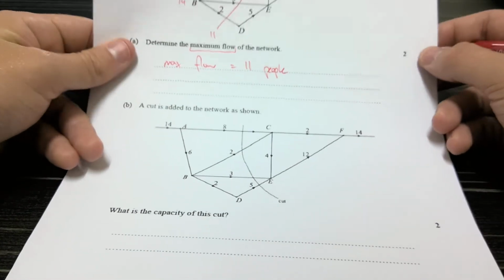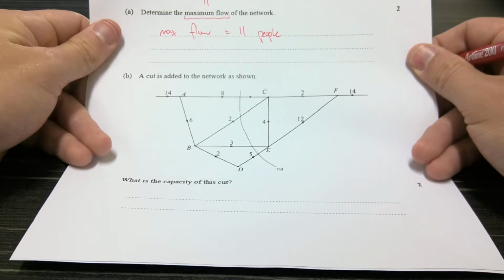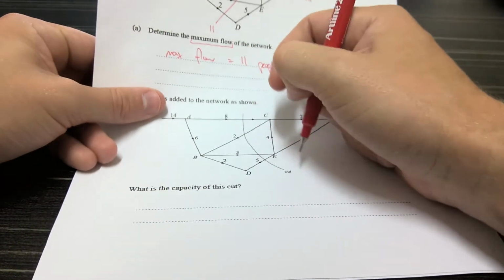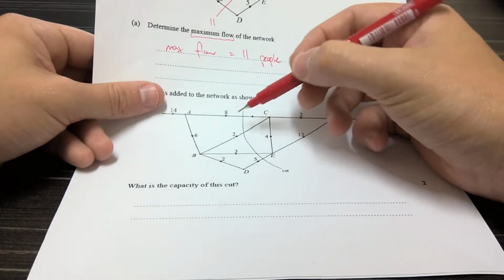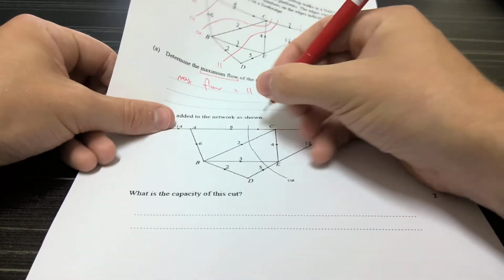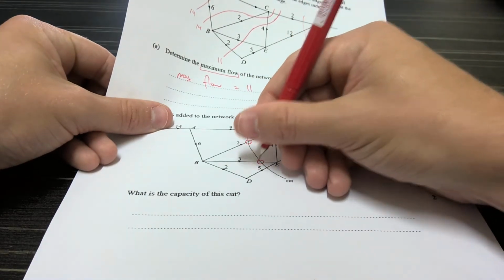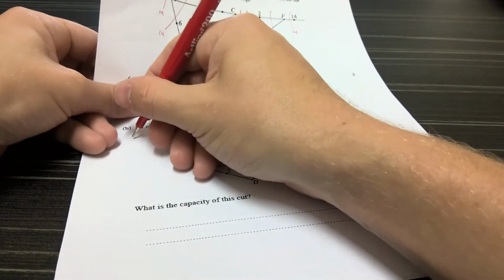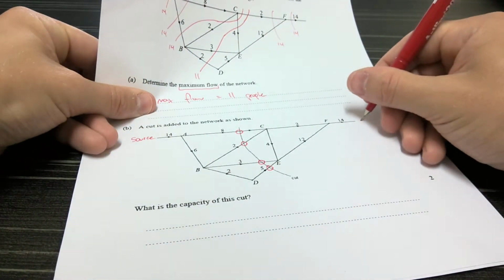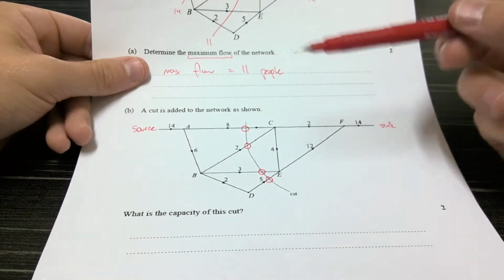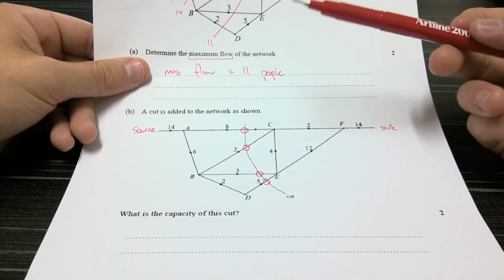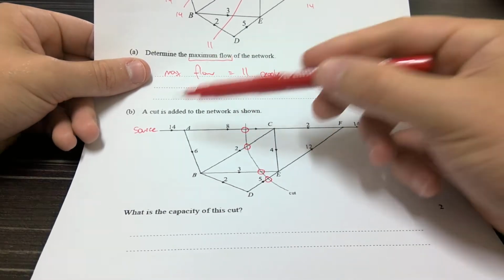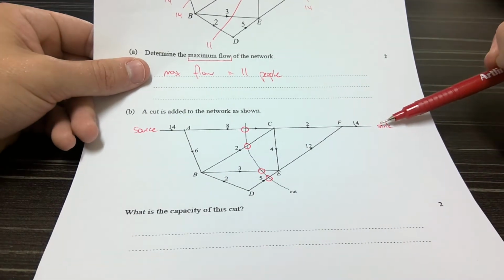Okay. Then a cut is added to the network as shown. What is the capacity of this cut? We just want to find the sum of this. Now, the trick is that it's not simply 8 plus 2 plus 3 plus 5 and that's it, because we also need to consider whether all of these need to be added. This is the source and this is the sink. And we've talked about how, for an edge to be added to the cut capacity, we only add the ones that start on the source side and end on the sink side.